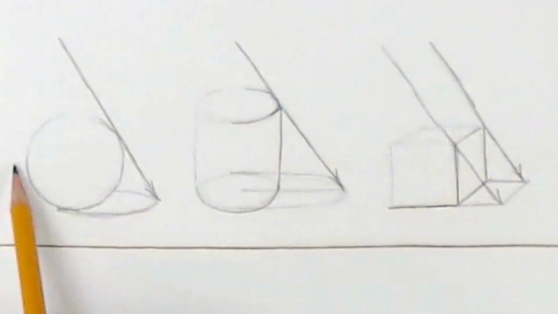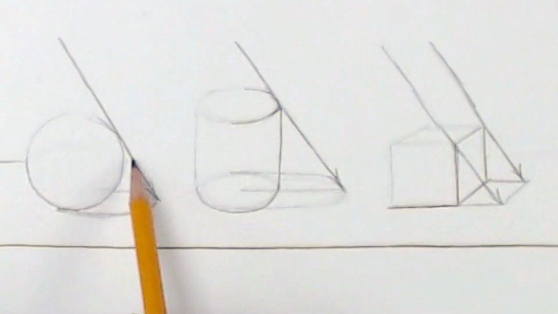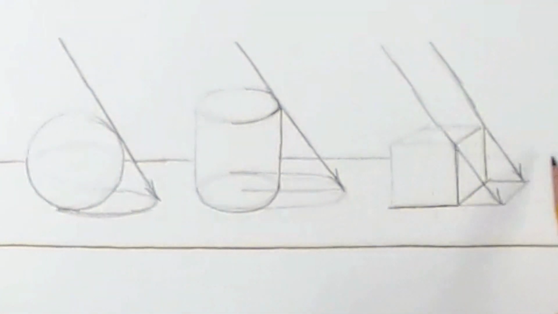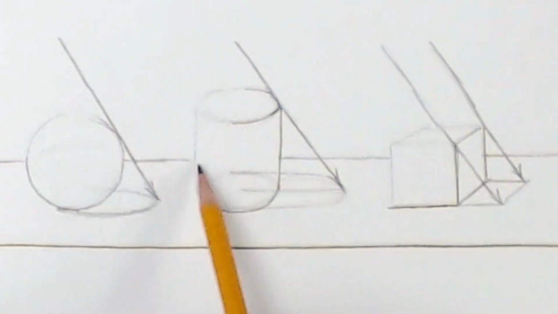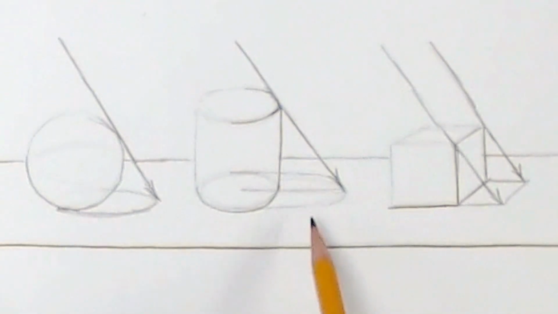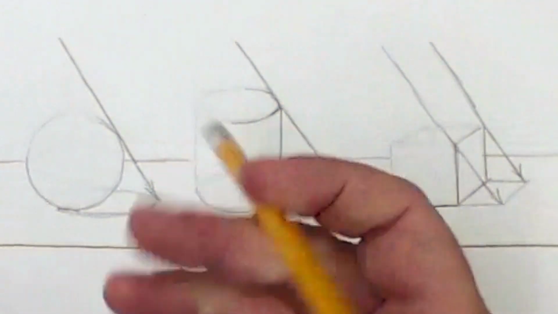Okay. And I'm going to put a little line back here. This is going to be my horizon line. And we'll talk more about perspective and horizon lines a little bit later. But just suffice it to say, that's going to give it a little magical place to live in. And all of a sudden, everything's going to be so much more three-dimensional.